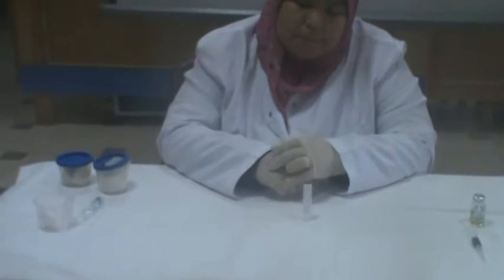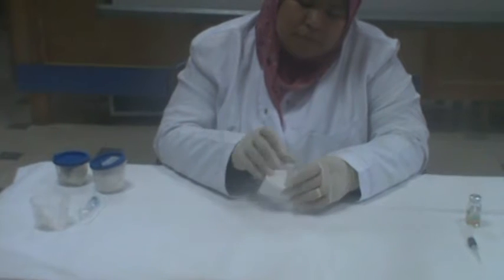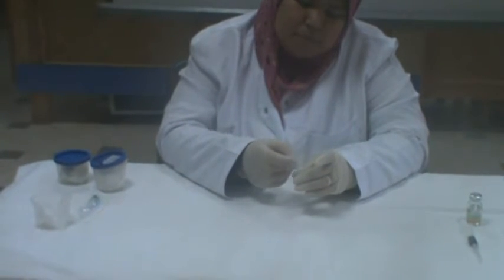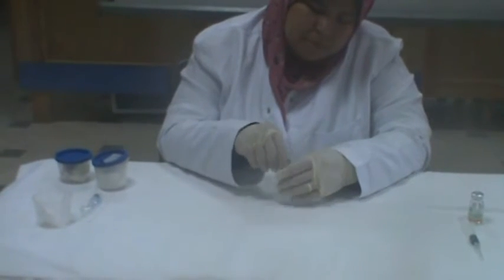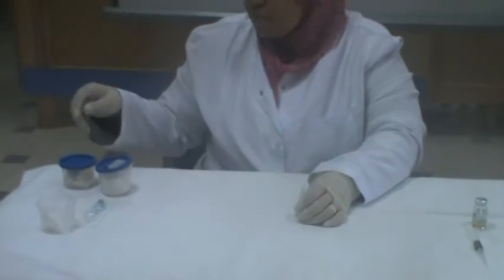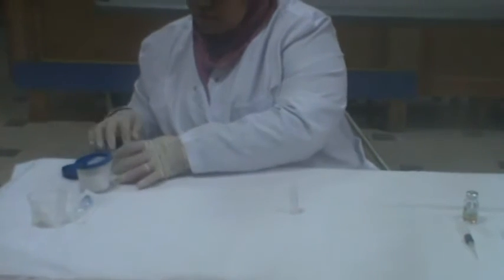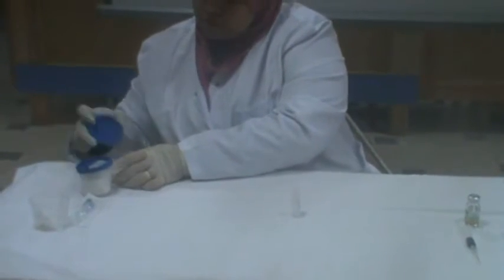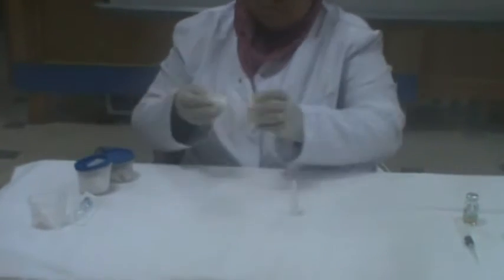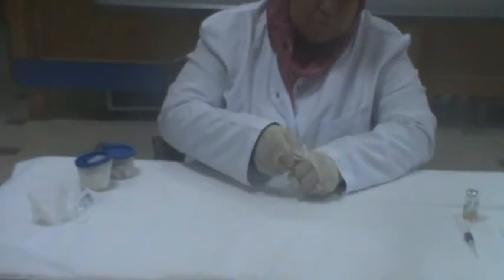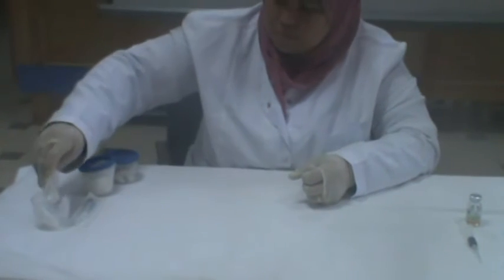For the ampoule, remove the liquid from the neck of the ampoule by swinging it fast. Use gauze around the neck of the ampoule and carefully break off the ampoule. Protect your fingers from injury.